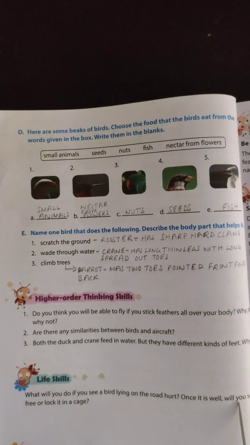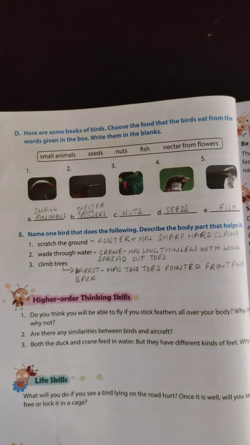Once it is well, will you set it free or lock it in a cage? Definitely you should allow it to go out. Means you should set it free. We are not supposed to keep the bird in a cage.